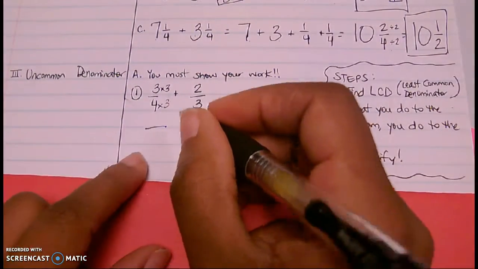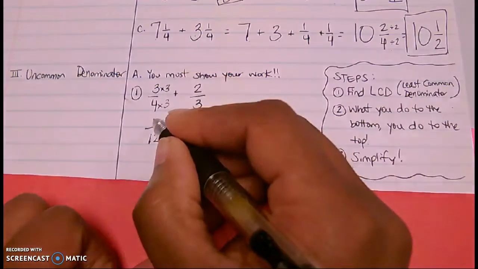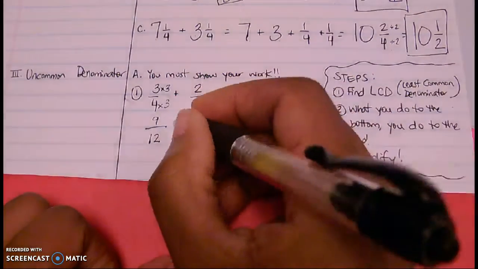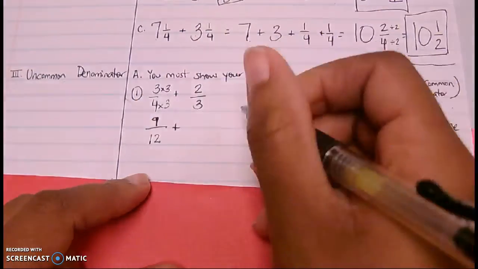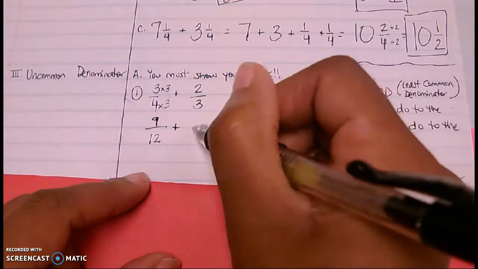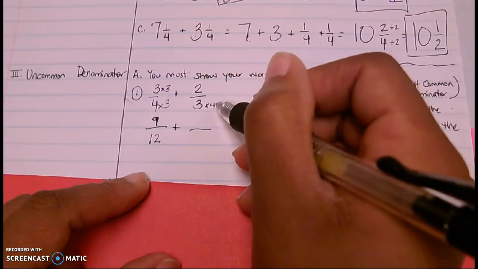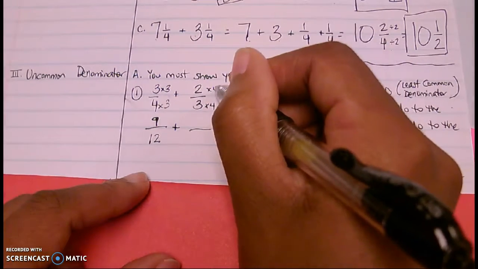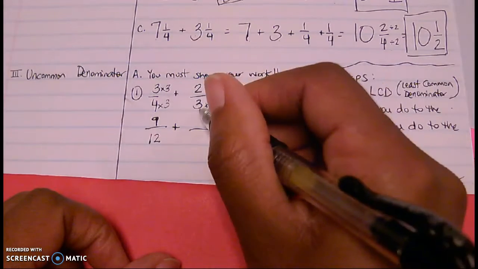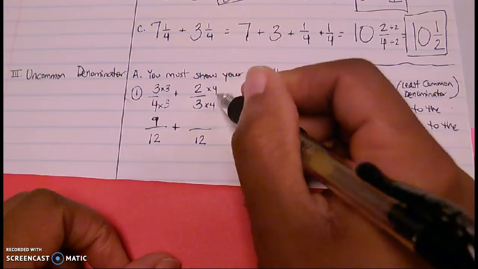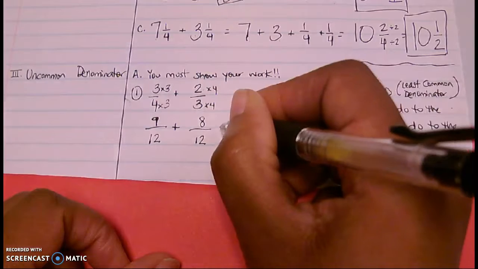If I bring this down, I know that 4 times 3 is 12, and 3 times 3 is 9. Bring down my plus. And now, in order to get to 12 here, I'm going to have to multiply 3 times 4. Whatever I do at the bottom, I have to do at the top. So, I have 3 times 4, which is going to give me 12, and 2 times 4, which is going to give me 8.